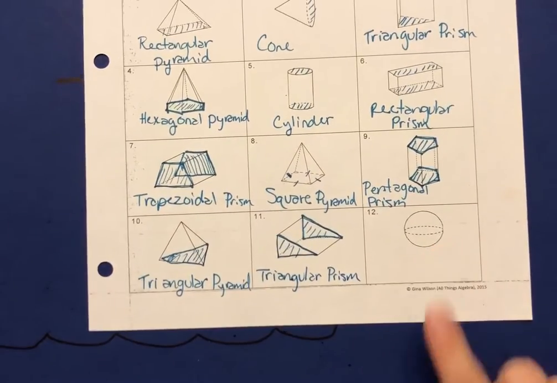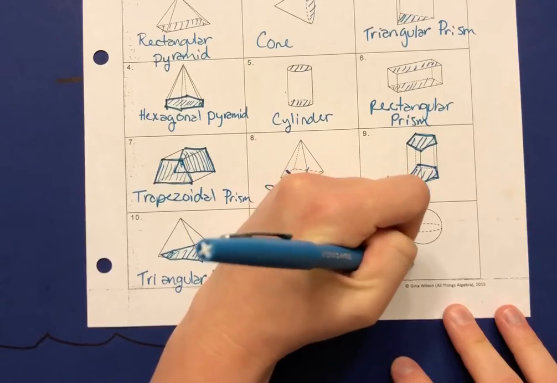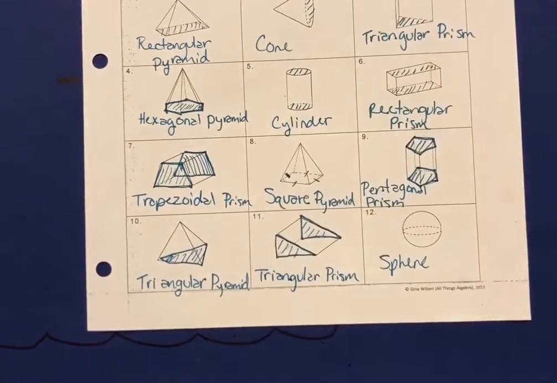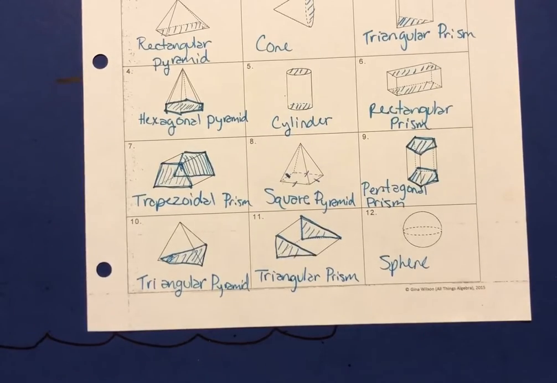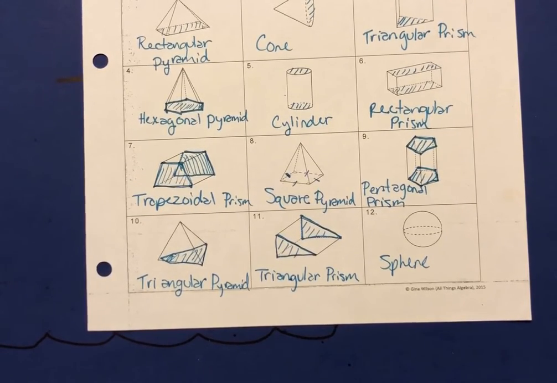Last thing, we know this, sphere. Something that they didn't actually go on this paper is another one that we know, and it's a hemisphere. That's half of it, okay? But for right now, we're just going with sphere. The only other thing that I wanted to point out is why are some of them solid lines? Why are some of them dashed lines?